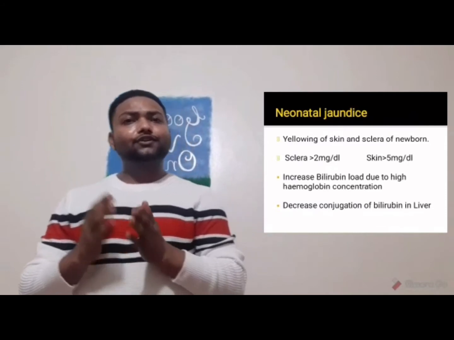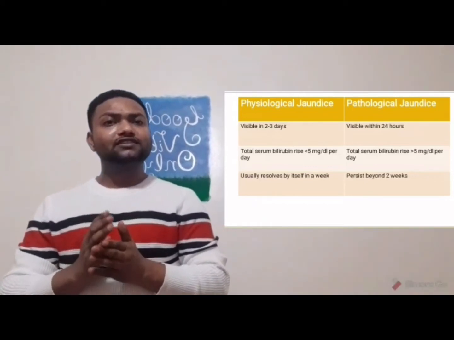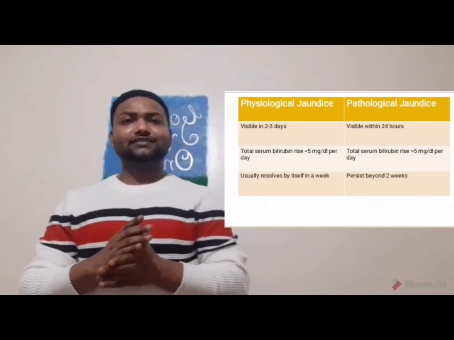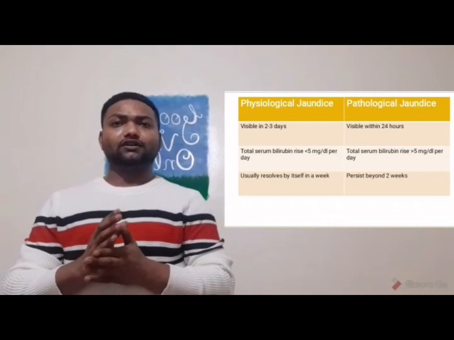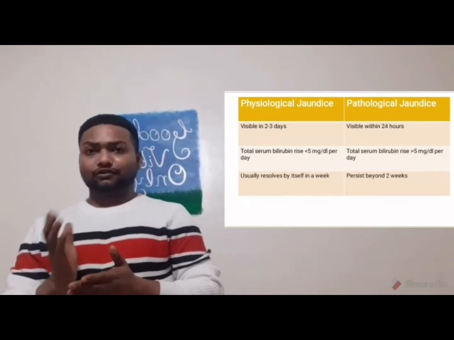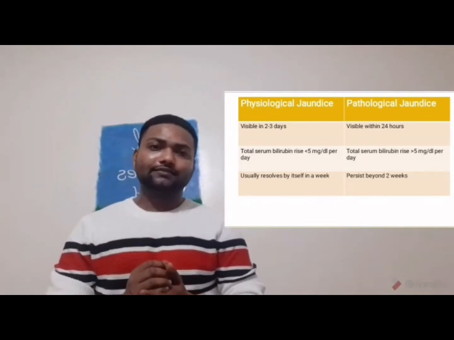In neonates, jaundice can be of two types, physiological and pathological. The most important feature is that physiological jaundice is usually visible 2 to 3 days after birth, whereas pathological jaundice appears within 24 hours. In physiological jaundice, total serum bilirubin rises less than 5 mg per dl per day, whereas in pathological jaundice it rises more than 5 mg per dl per day. Physiological jaundice usually resolves within a week. Pathological jaundice persists beyond 2 weeks.